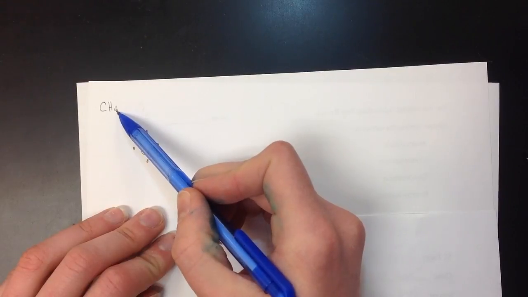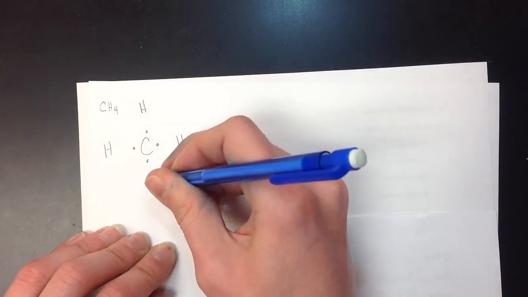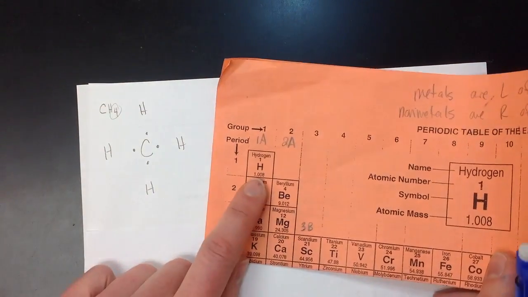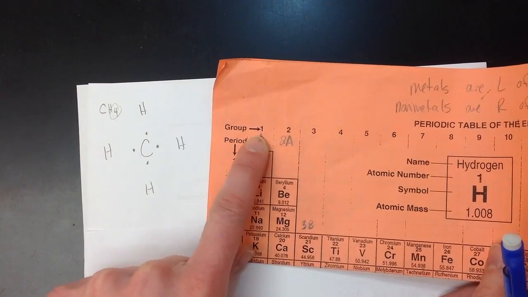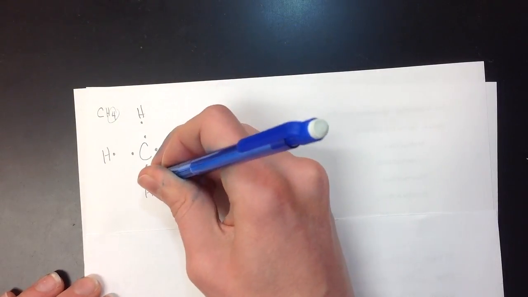This 4 refers to how many hydrogens I have. I have 1, 2, 3, 4 hydrogens because that's what I'm given in my formula. And if I look for hydrogen, hydrogen is in group 1, so I have 1 valence electron for each of those hydrogens.